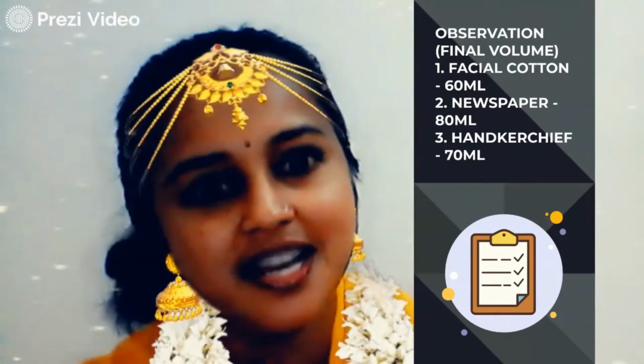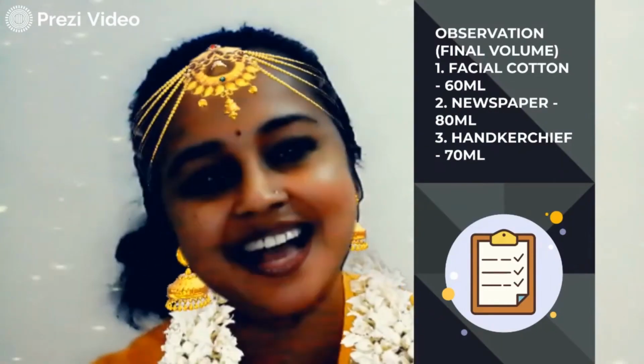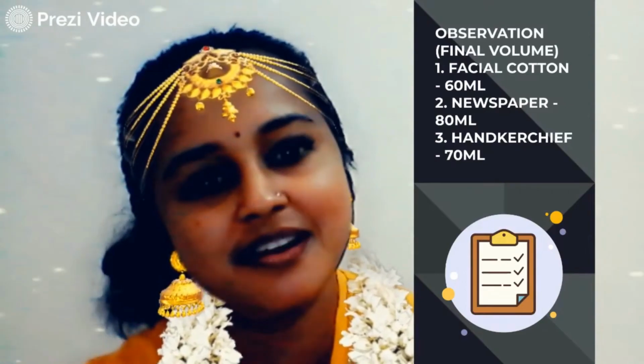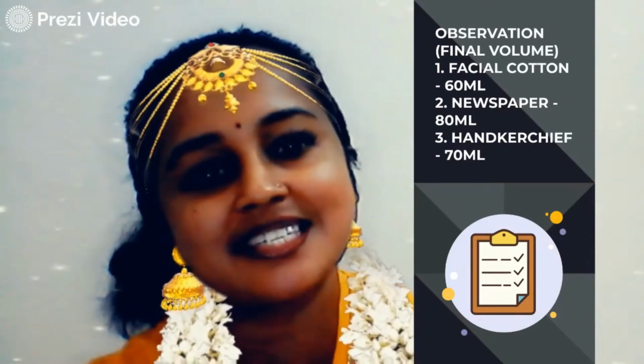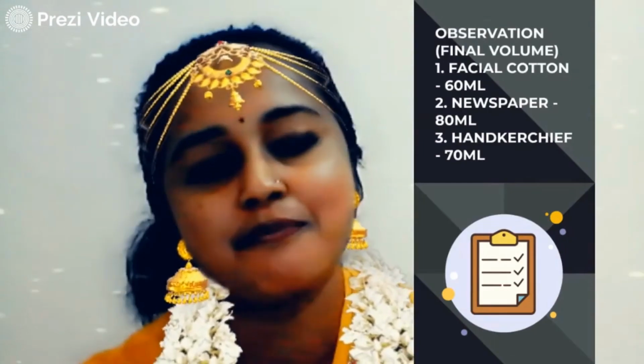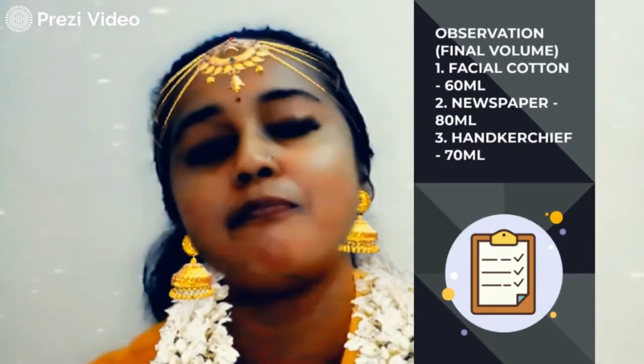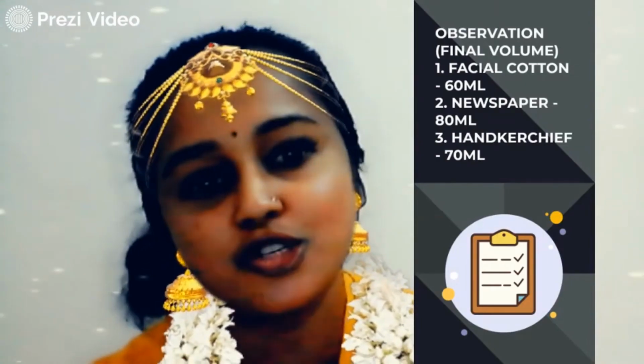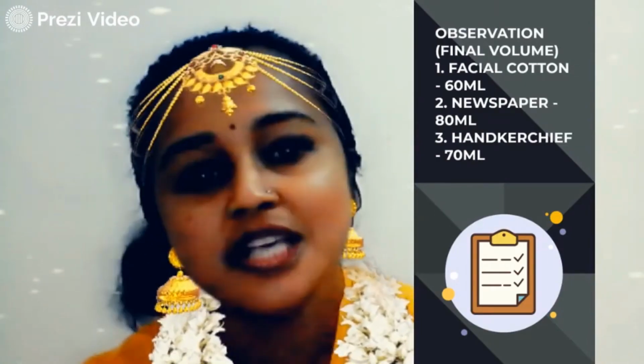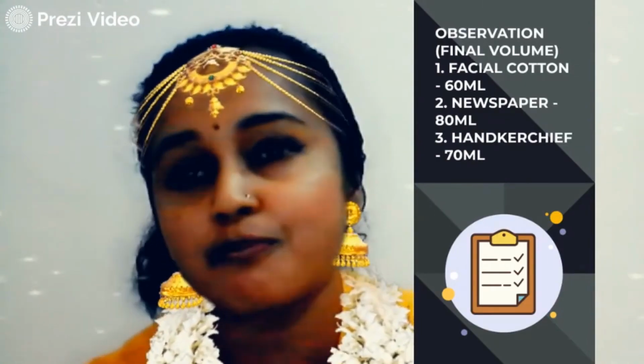1, 2, 3, 4, 5. Okay, so from here you must see which final volume is the least. The final volume that is the least, we know, is 60 ml. So from here we know that the facial cotton absorbs the most water compared to the newspaper and handkerchief. So the facial cotton absorbs the most water.